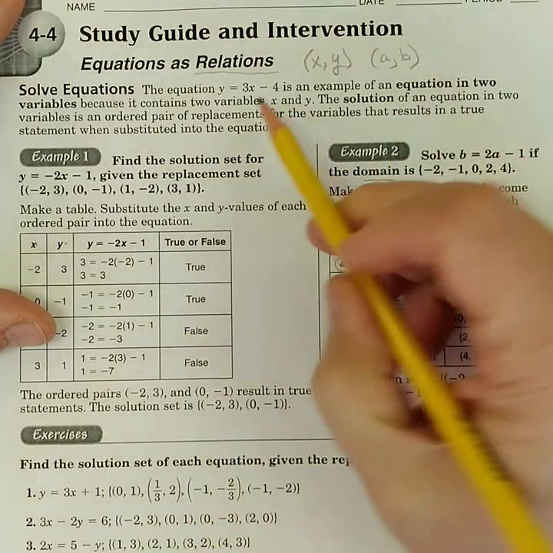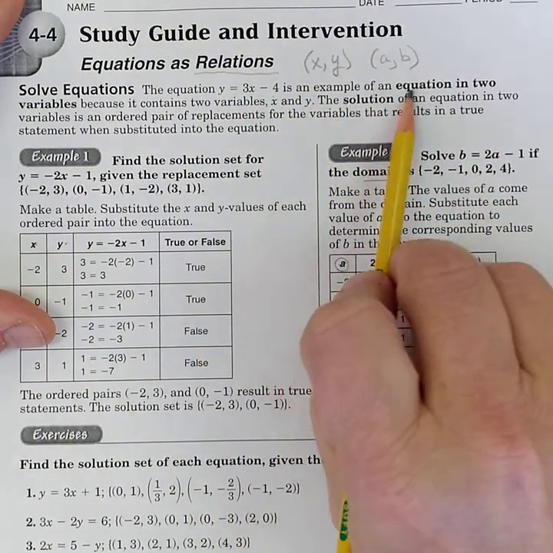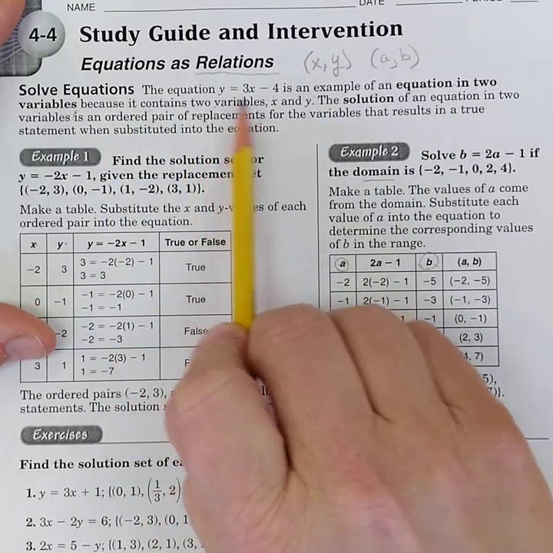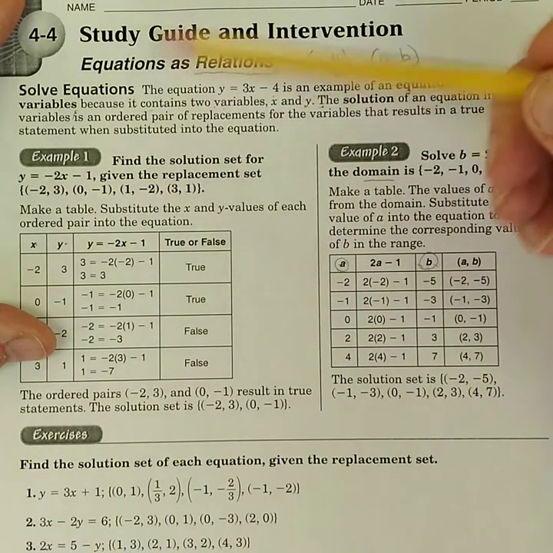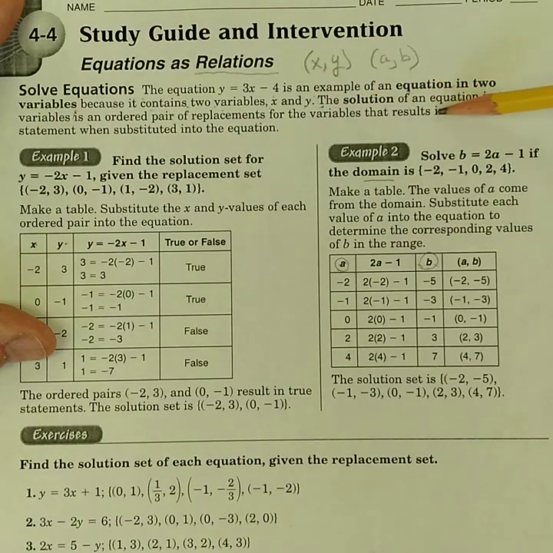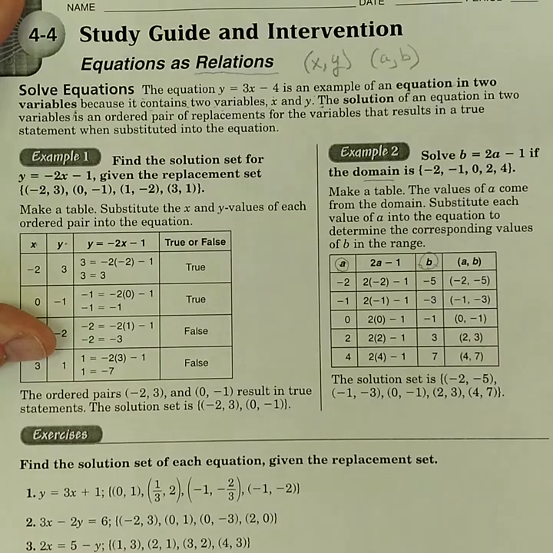The equation y equals 3x minus 4 is an example of an equation in two variables because it contains two variables, x and y. The solution of an equation in two variables is an ordered pair of replacements for the variables that results in a true statement when substituted into the equation.